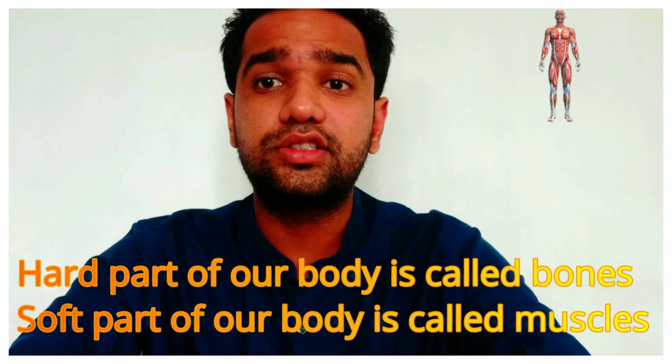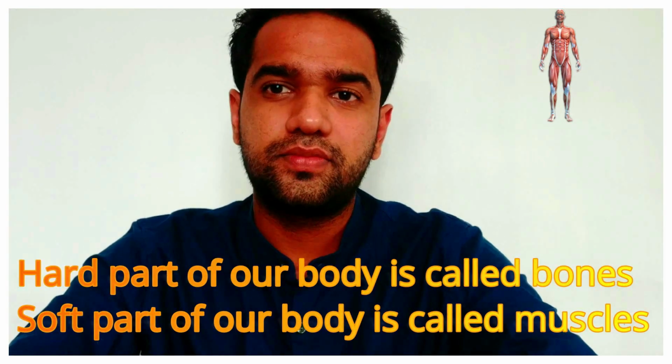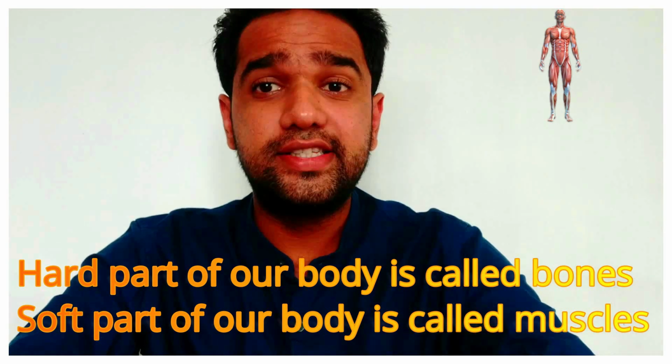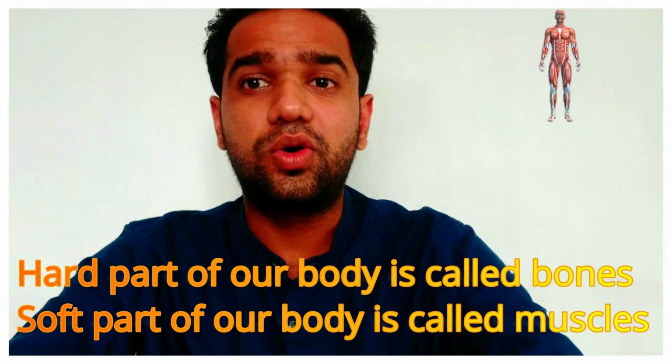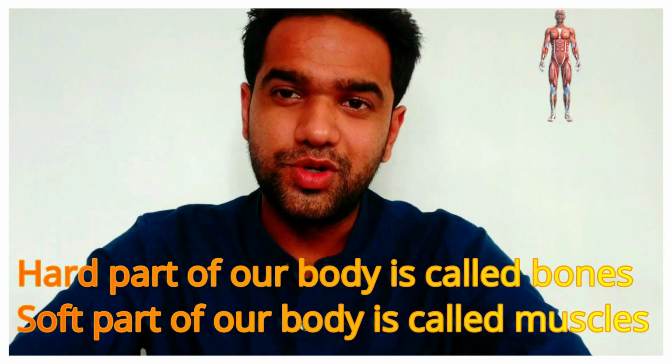Try touching the front part of your leg just below the knee, and then touch the back side of it. Both sides you touched have made you feel that there are different things inside your body. So we can see that the hard part, which is at the front, is called bones, and the softer part, which is at the back side, is called muscles. Let's move on to the video.